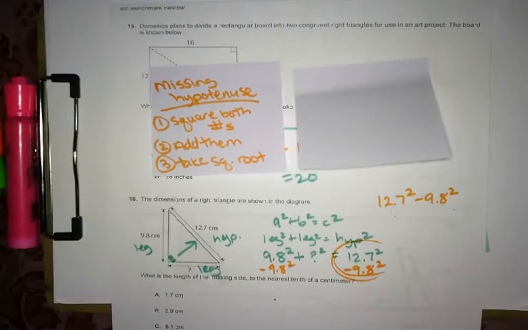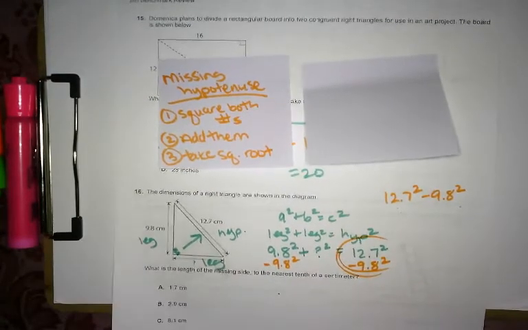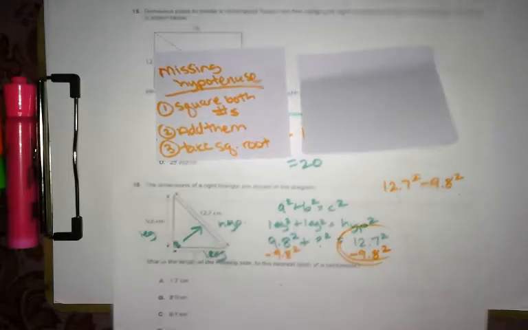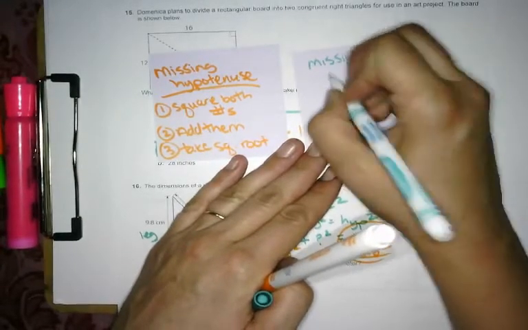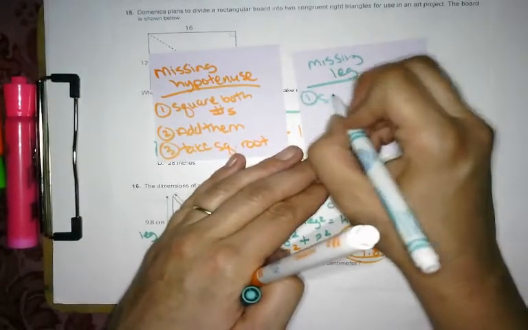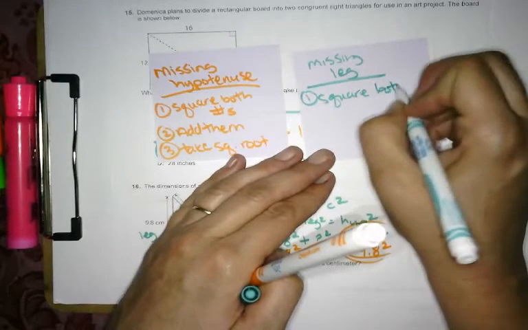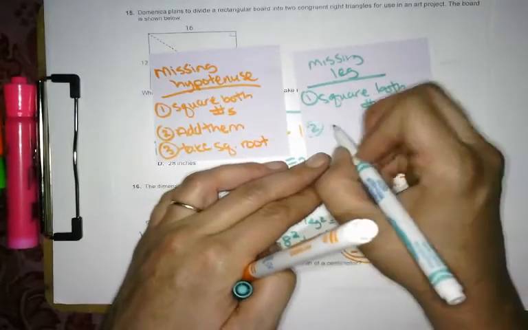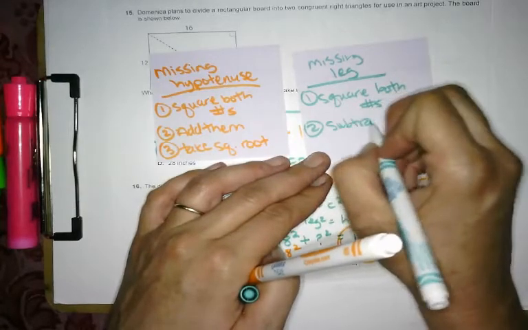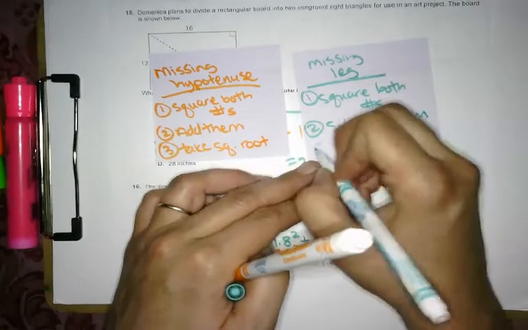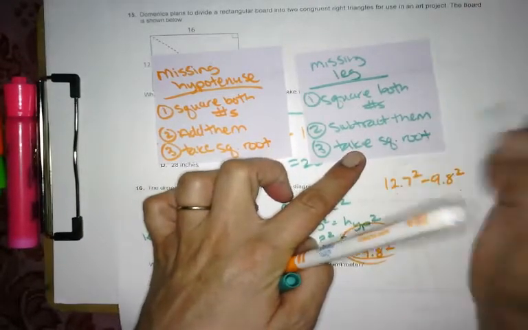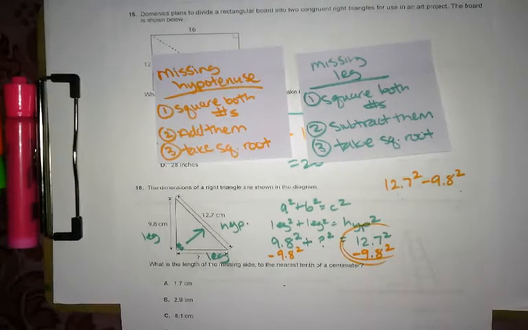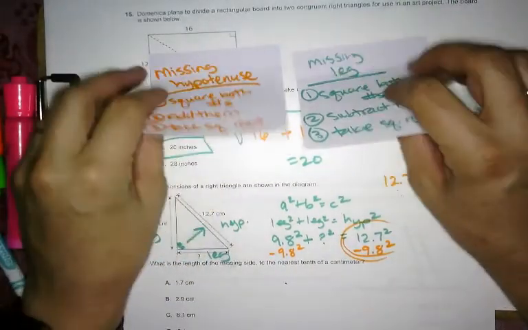If you're missing a different side, like on this other problem, if you're missing a leg, like on problem number 16 here, then I still square both numbers, but this time instead of adding them I subtract them and then take the square root. Basically those are the two different things I do for every problem. So let's use those two post-its on the next page.